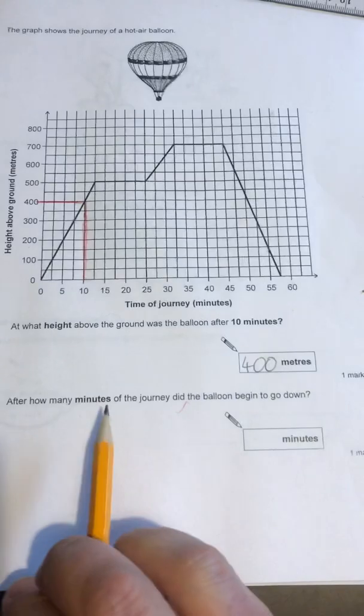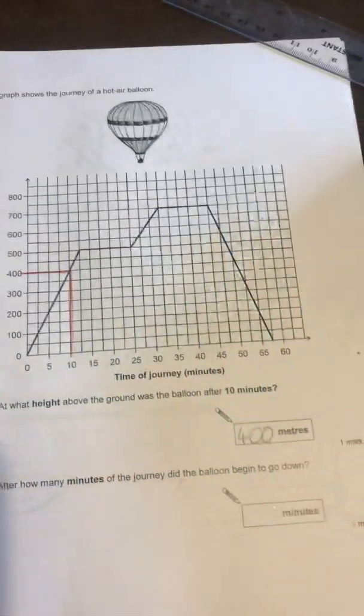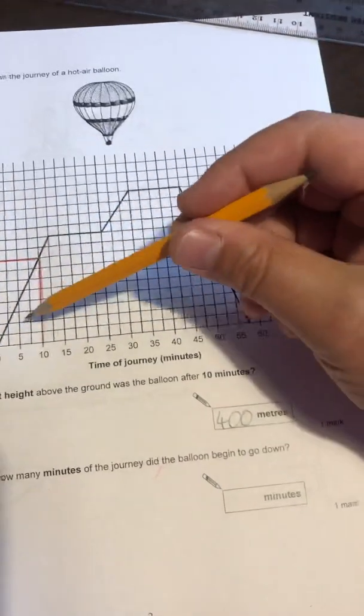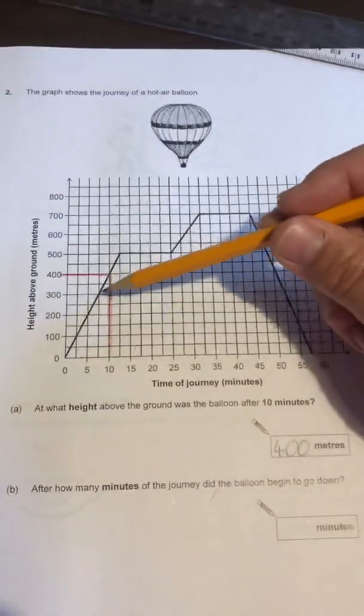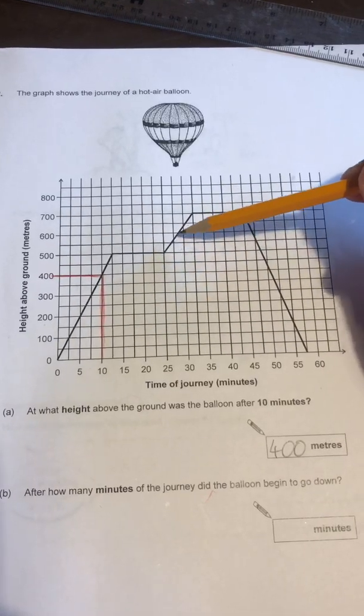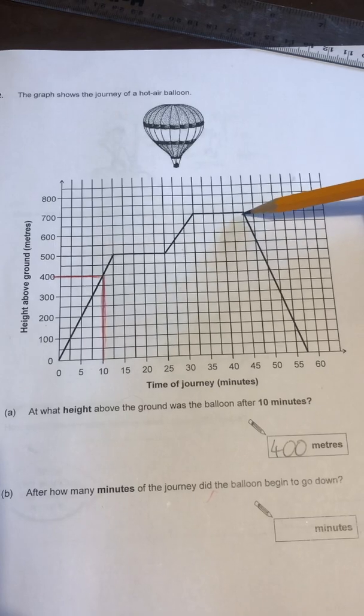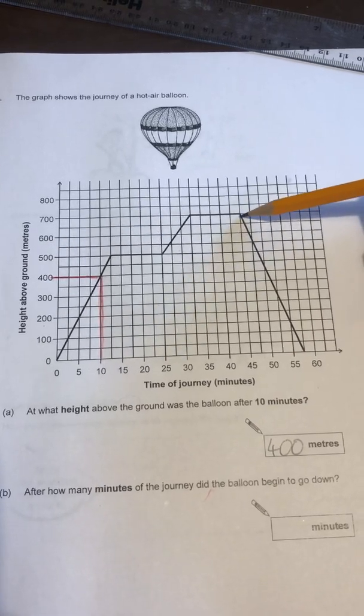It says after how many minutes of the journey did the balloon begin to go down? So I've got to look right, it's climbing higher, it's getting higher and higher here. It's not doing anything at the moment. It's climbing higher again. It's not going higher or lower, so it's going down here. This is where it starts.